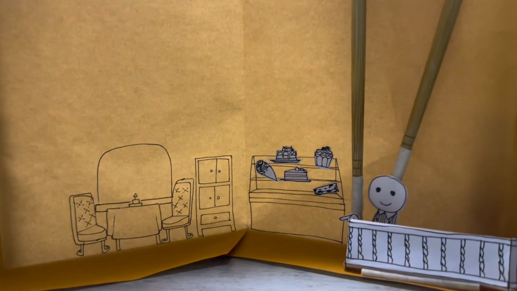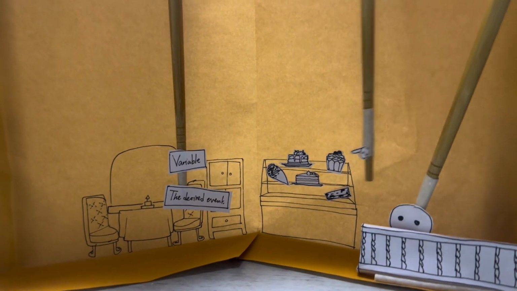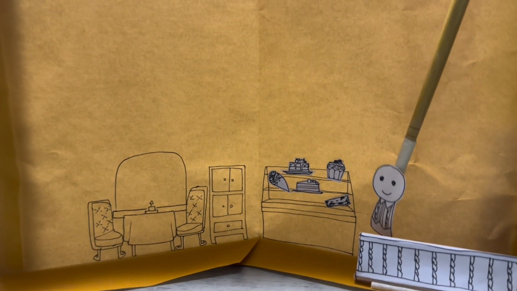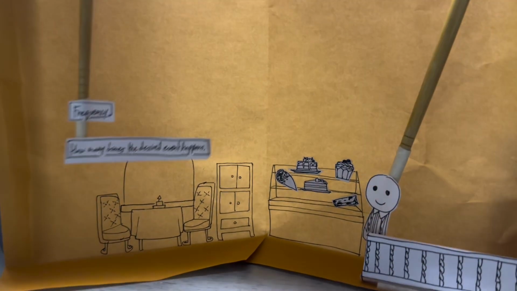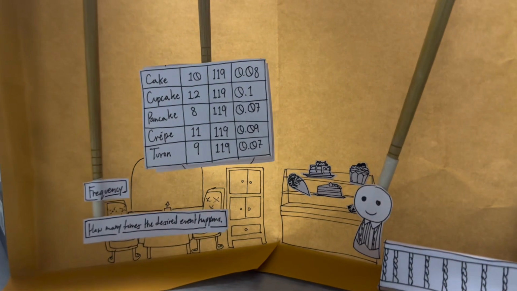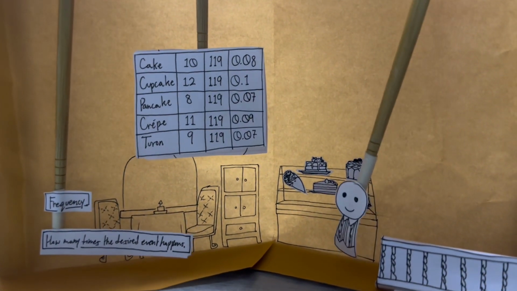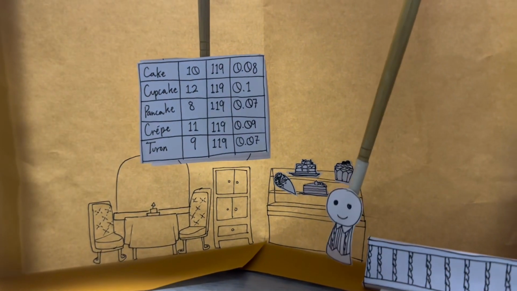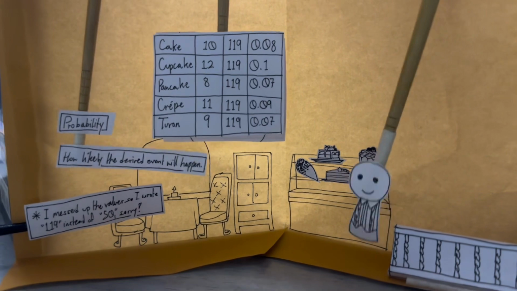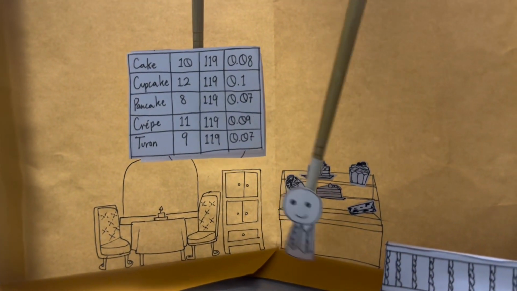Going back to our bakery scenario, let's say our variable values are cake, cupcake, pancake, crepe, touron. Then let's say we surveyed 50 people in the town. Then our frequencies are 10 people said they like cake, 12 people said they like cupcake, 8 people said they like pancake, 11 people said they like crepe, 9 people said they like touron. Now calculate the probability by dividing these desired events by the total amount of possible events. And there you go. There's your probability chart.